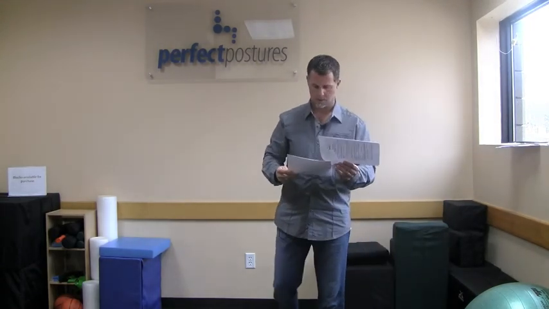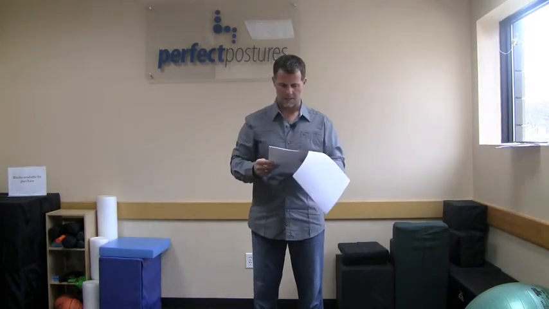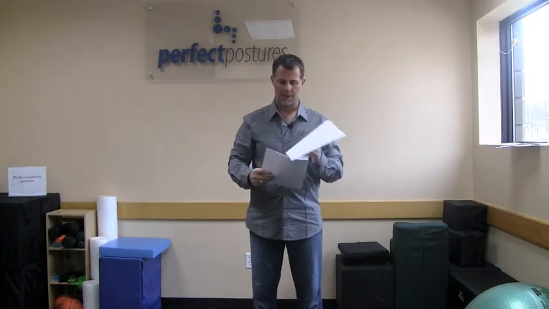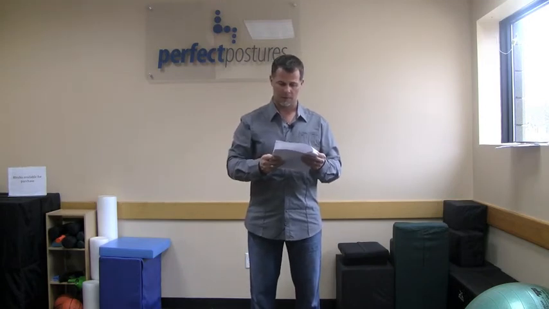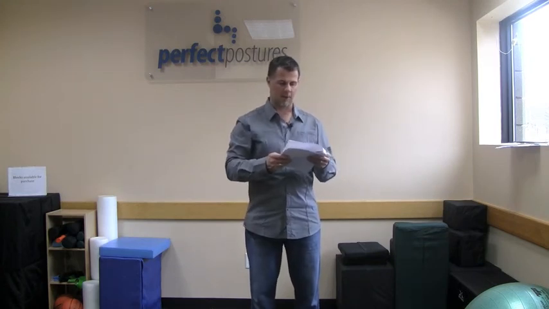And then number 7. This was question 7. It said, if someone has a rotation of the torso, list 2 possible pelvic deviations. One would be a rotation away from the torso rotation. So if the torso is rotated right to left, the pelvis may be rotated left to right.